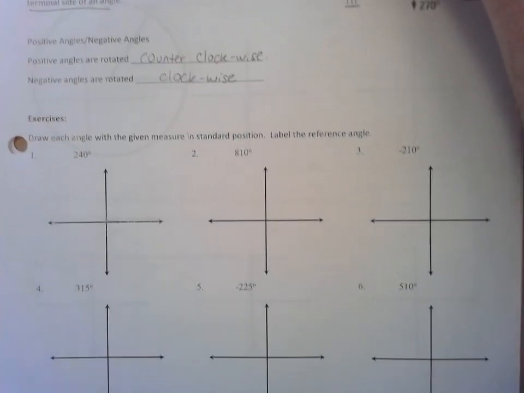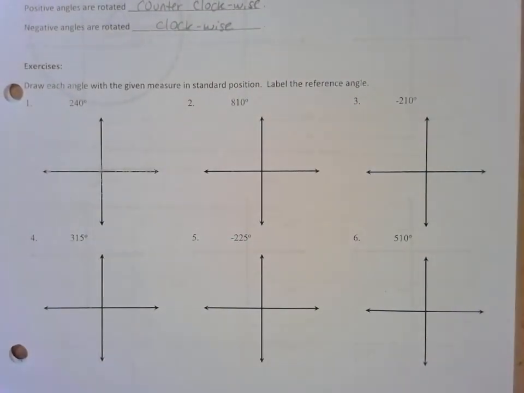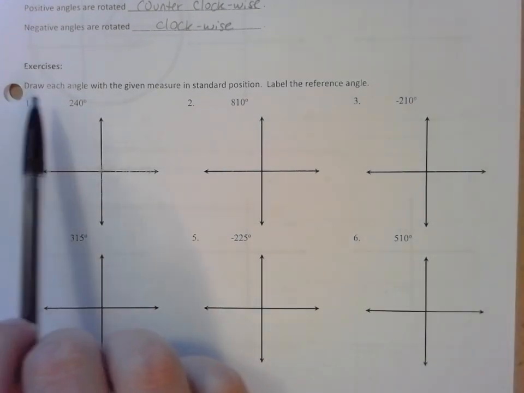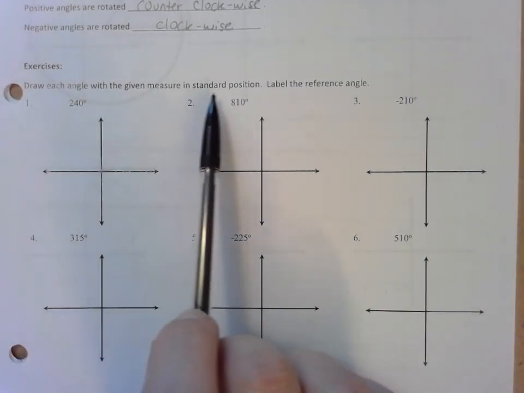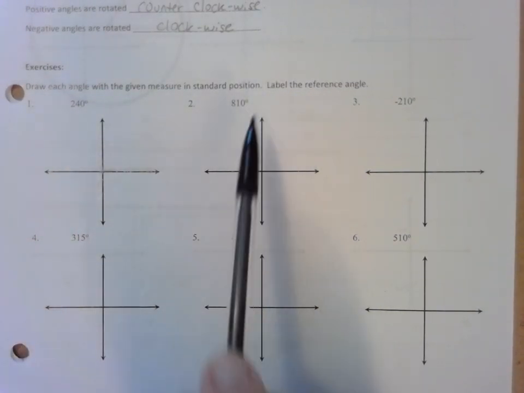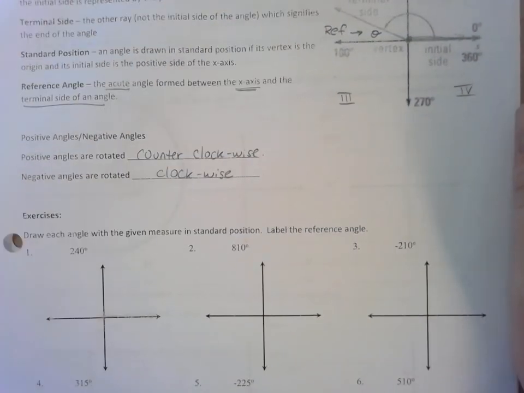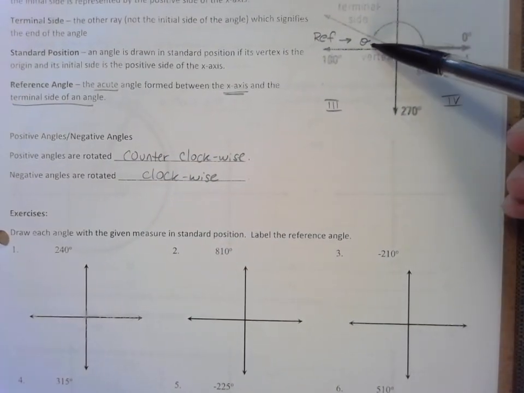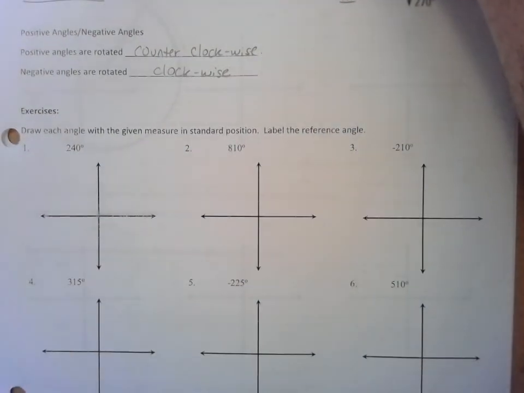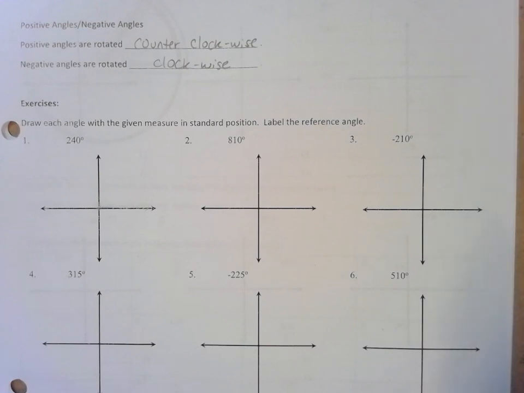At the very bottom, we'll do 6 of these exercises. Maybe we'll do most of them. I'm not sure I'll do all of them, but we'll take a look. The directions say draw each angle with a given measure in standard position. Label the reference angle. What it means to label doesn't just mean to mark it with a theta like I did up here. I think what we're going to do is find the value of this reference angle. Okay, so let me slide this back up. I'm going to leave those words up there because I want to remember that.